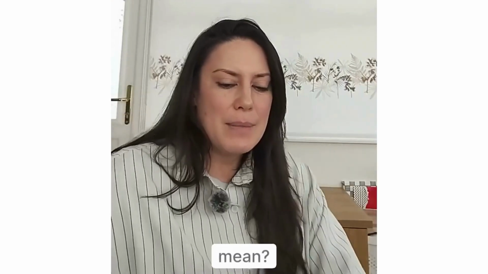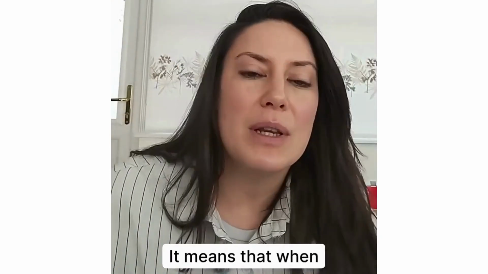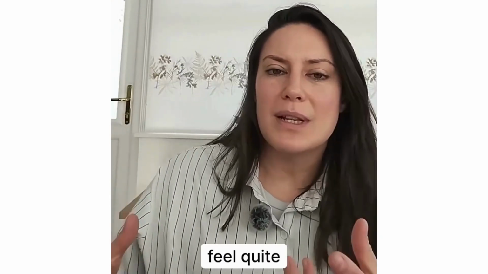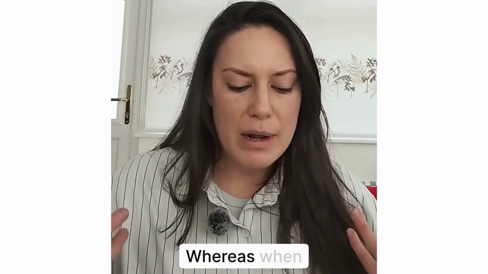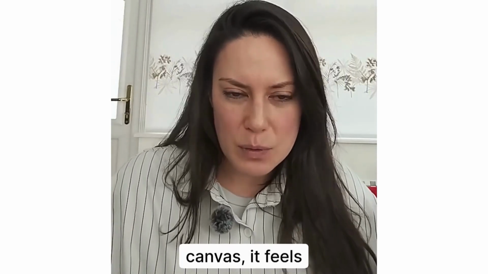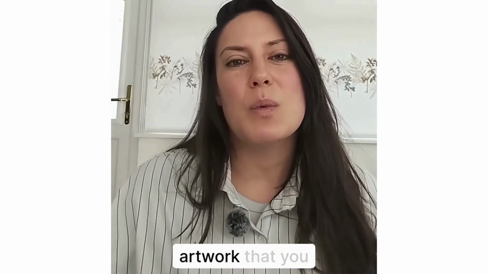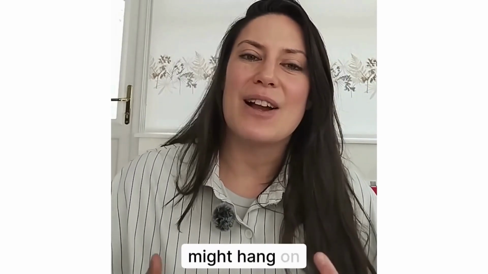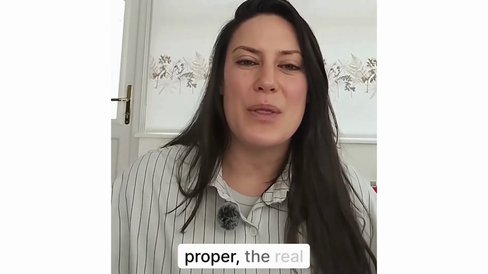And then finally, I've said here that the canvas has more of a serious fine art feel to it. What does that mean? It means that when you do something on paper, it can feel quite temporary and quite throwaway, whereas when something's on a canvas, it feels serious. It feels like this is a proper artwork that you might see in a gallery or a museum. This is something that somebody might hang on their wall, so it feels like proper, the real thing.